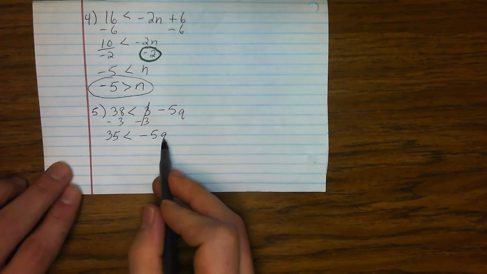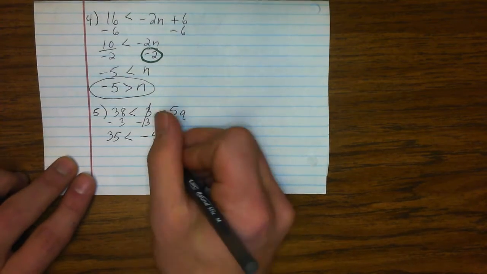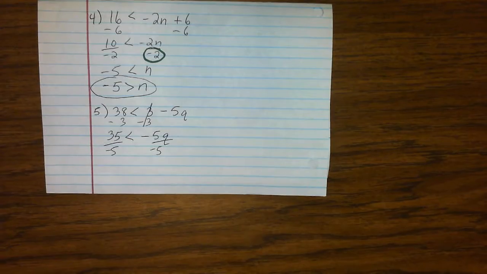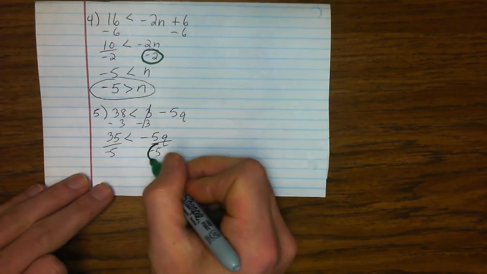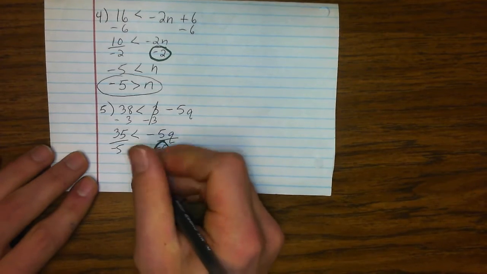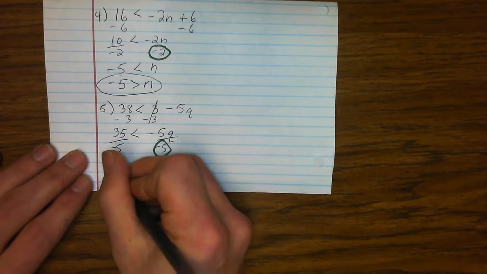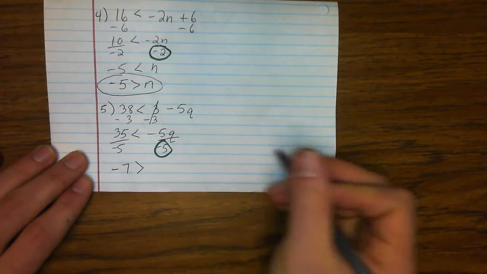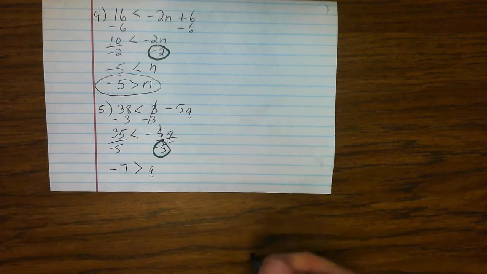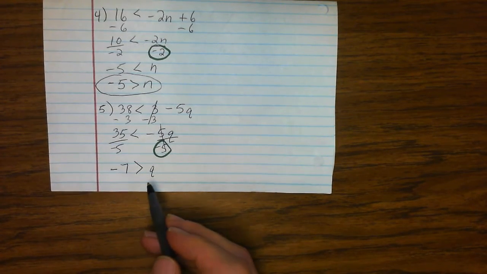Okay, now we're trying to get q by itself. The opposite of multiplying by negative 5 is dividing by negative 5. We are dividing by a negative here, so we have to flip the symbol. 35 divided by negative 5 is negative 7. And then on the right side we get q by itself. So that's the answer for number 5. Negative 7 is greater than q.